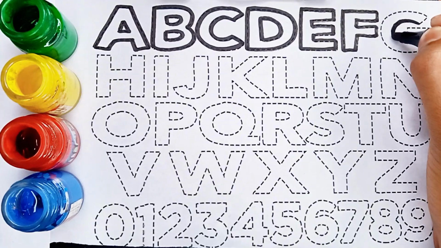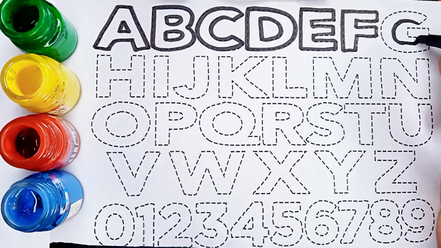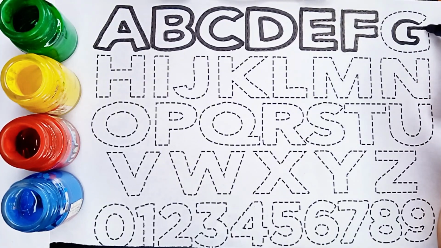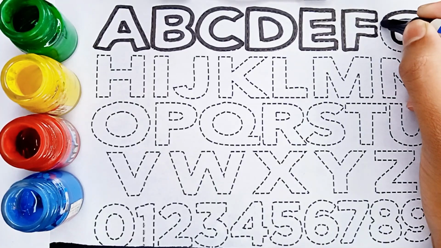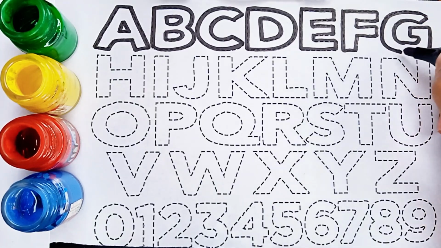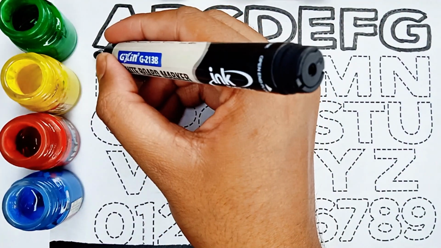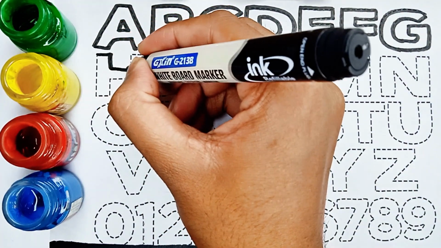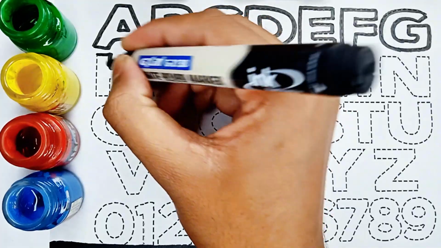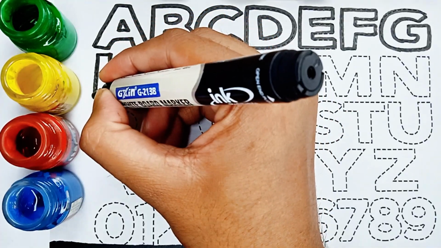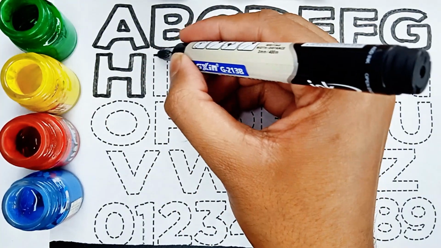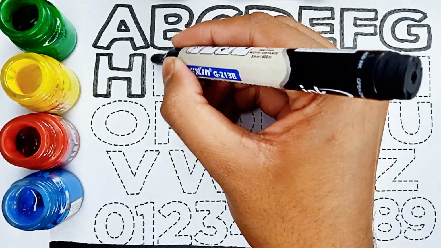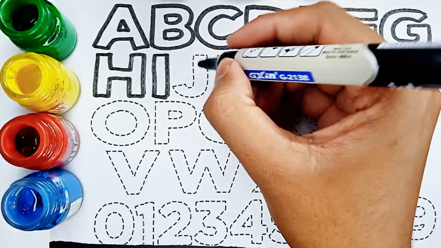Now I am drawing letter G. G is for God. Now I am drawing letter H. H is for house. Now I am drawing letter I. I is for ice cream.